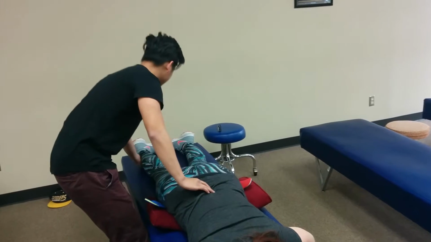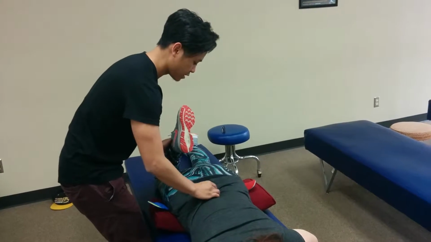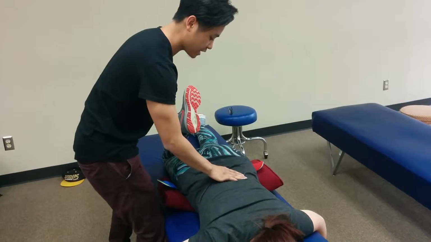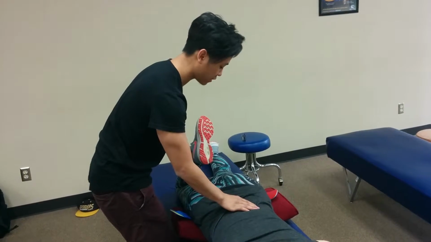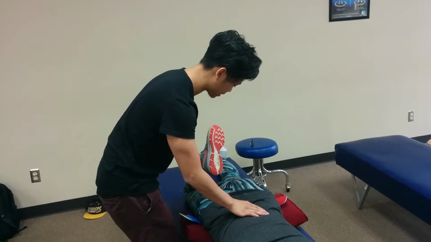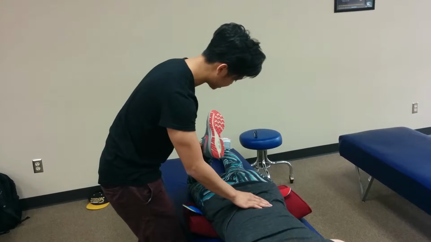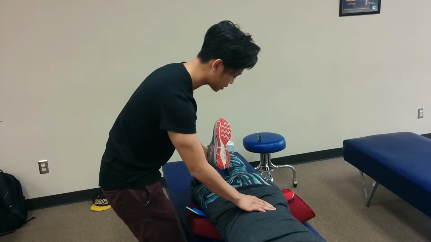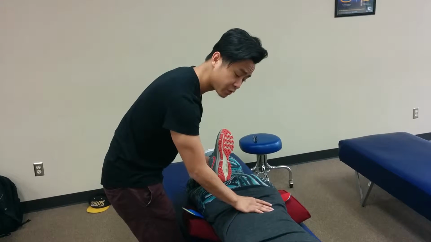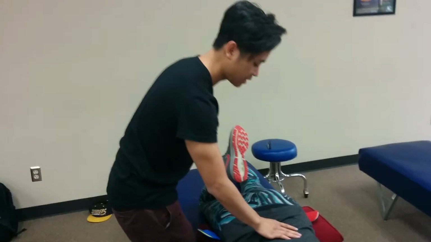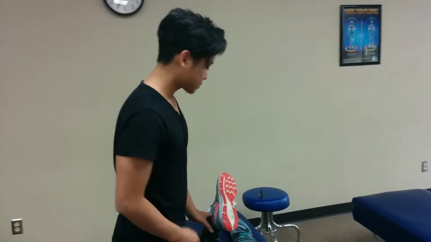What I'm gonna do is I'm gonna bend the leg, and then as she inhales, I'm gonna apply lateral medial pressure on the spinous process of L4, and at the same time, I'm gonna bend her foot, heel touching the glute as she inhales, and hold it for 5 seconds. I'm gonna release, and I'll do that around 3 times.